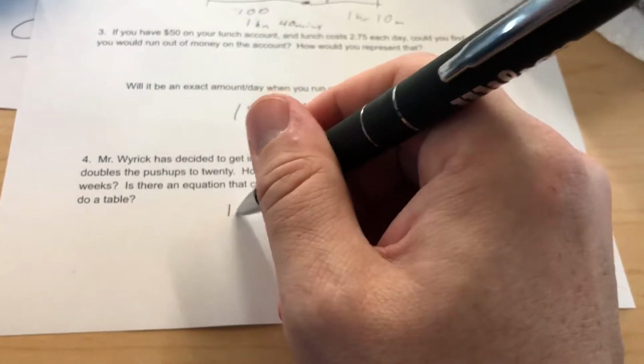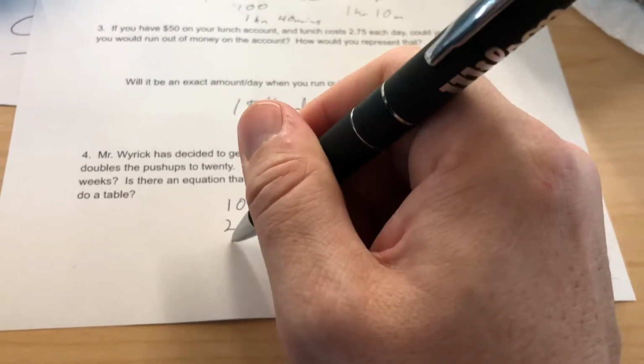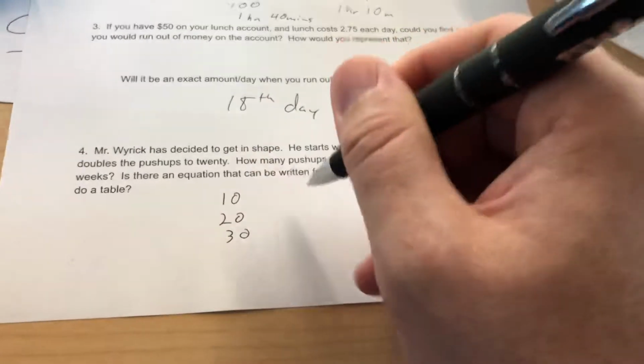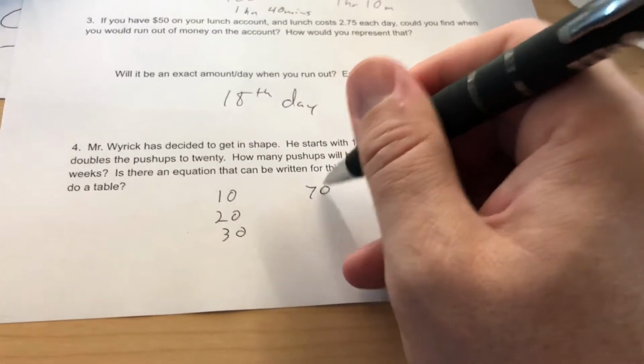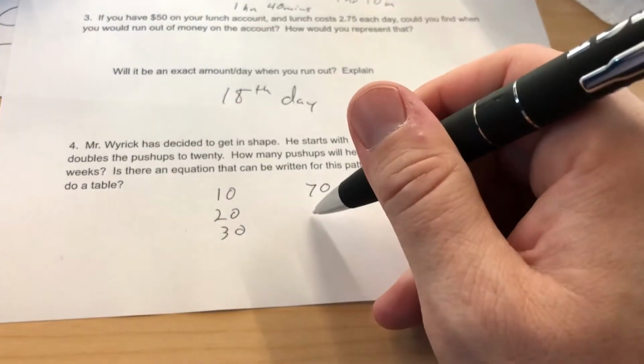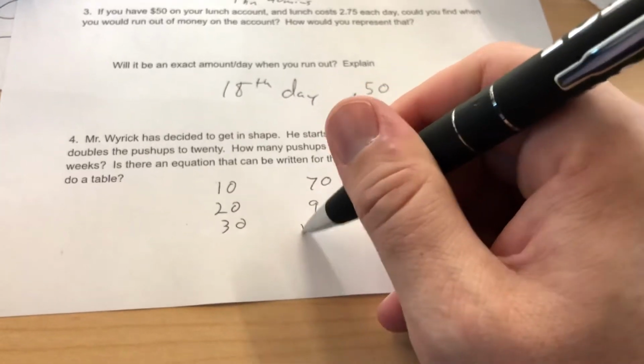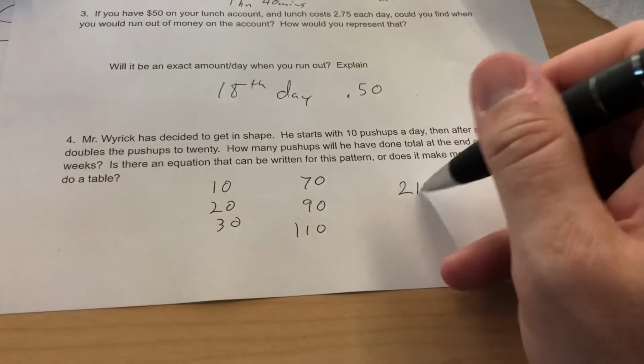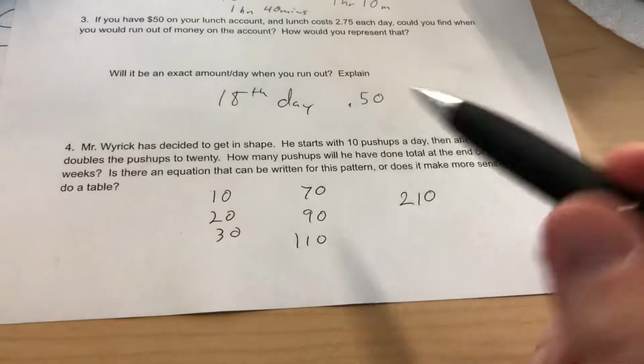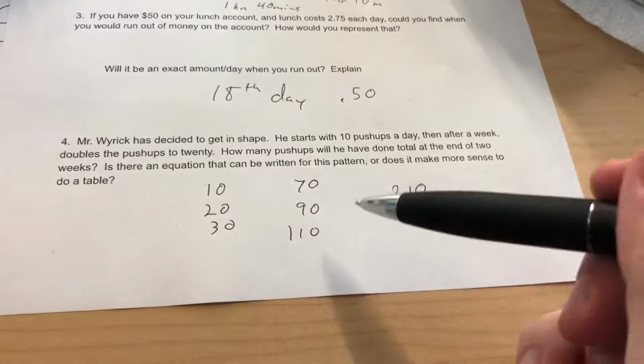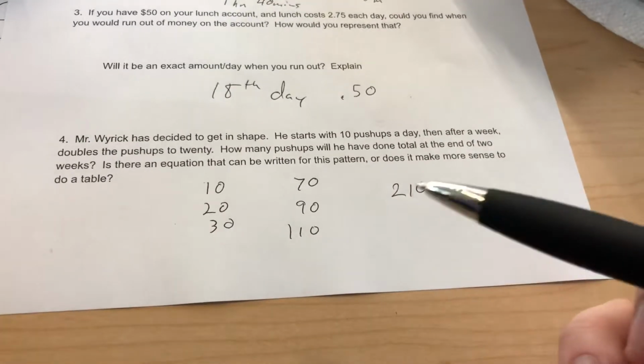Number 4, the push-ups. Again, the first day is 10, the second day is 10, the third day is 10, and we keep adding and adding through that whole first week, which gets us to 70. Then we're adding 20 more every day, so it goes to 90, 110, and it finishes with 210 push-ups. Again, an equation would have to cover both of those separate weeks, so it doesn't really match up that well. It's not really what you want to do.